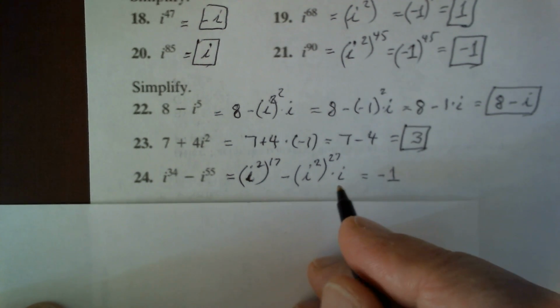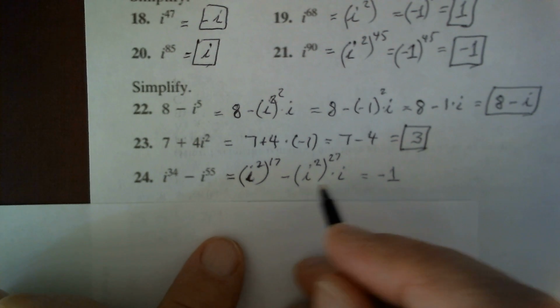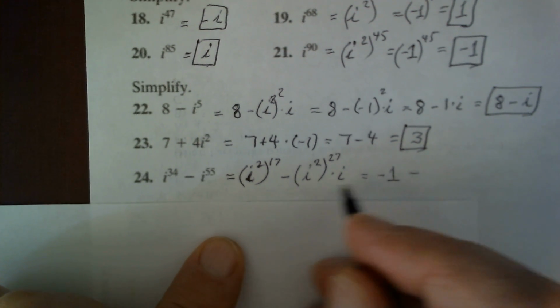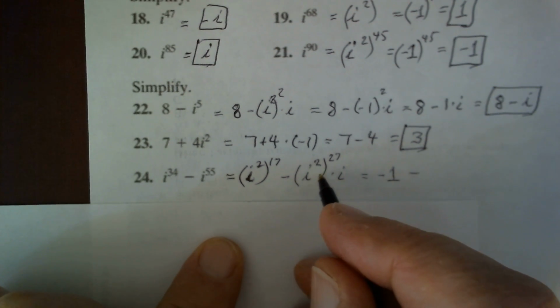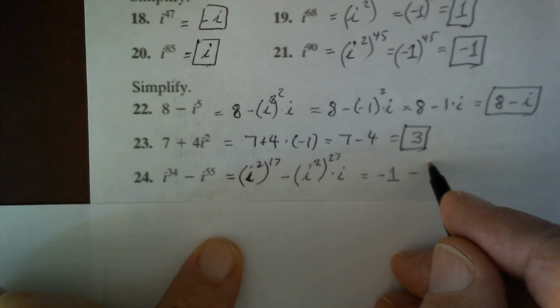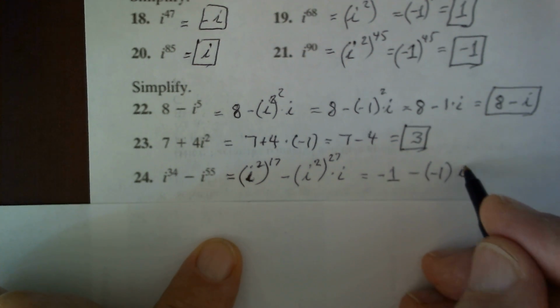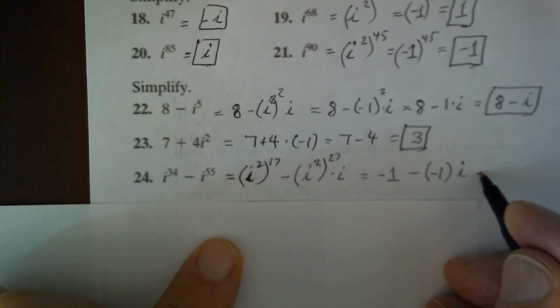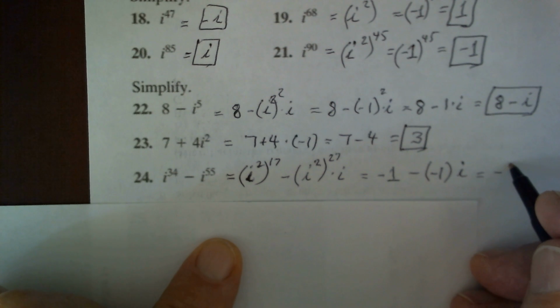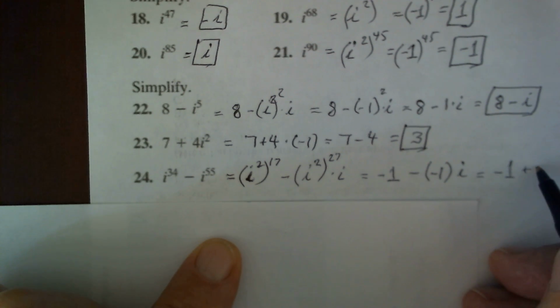And here we have a minus, and i squared is -1 raised to an odd power is equal to -1, times i. And so that means we have -1, and minus times a minus is a plus, so plus i.